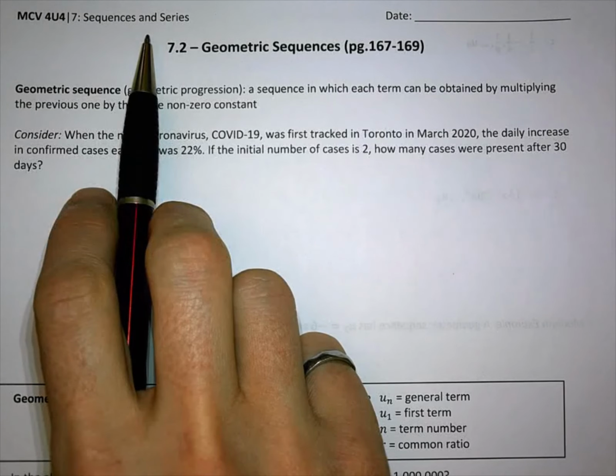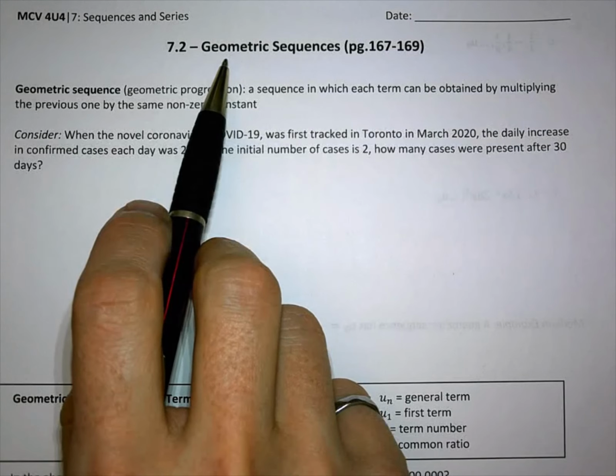Today we're going to continue our chapter on sequence and series. Yesterday we looked at the arithmetic sequence. Today we're going to look at the geometric sequence.